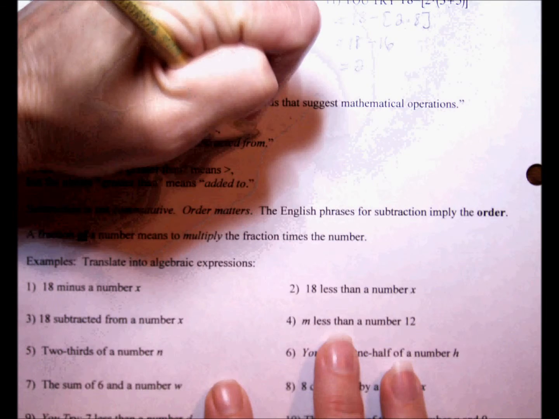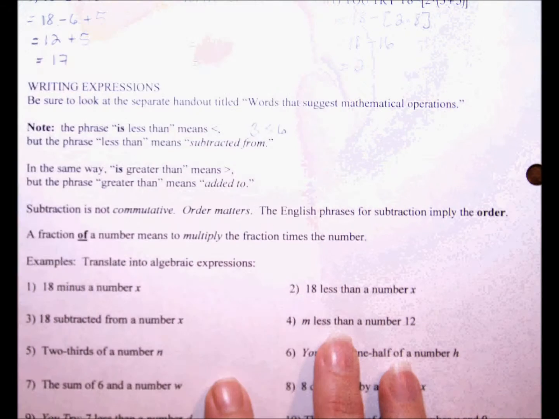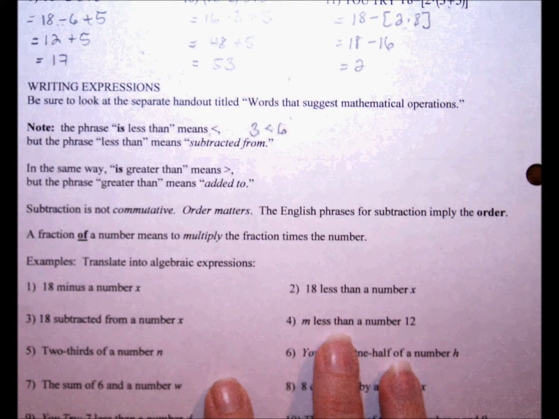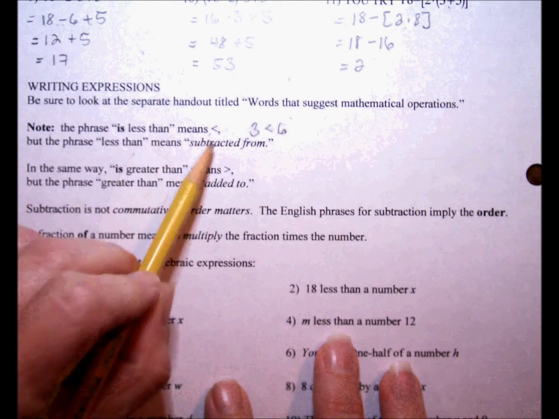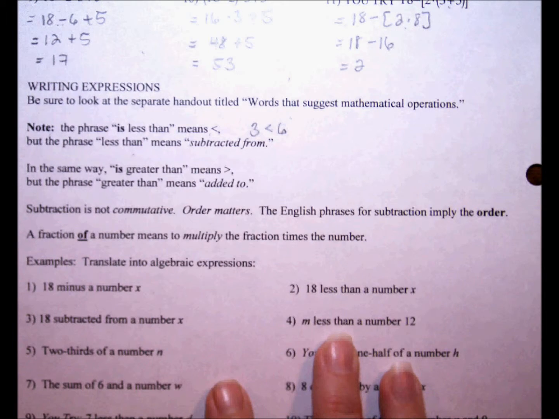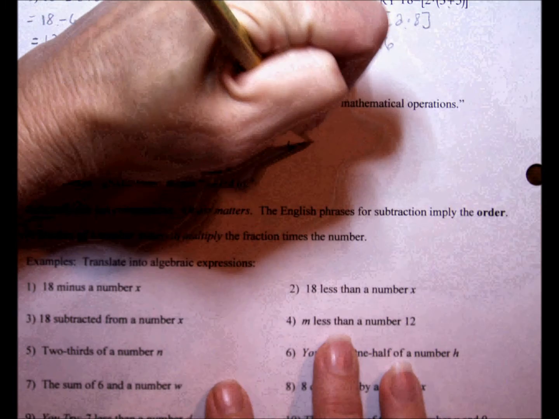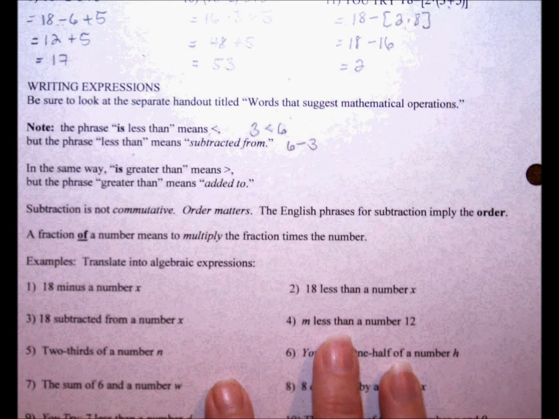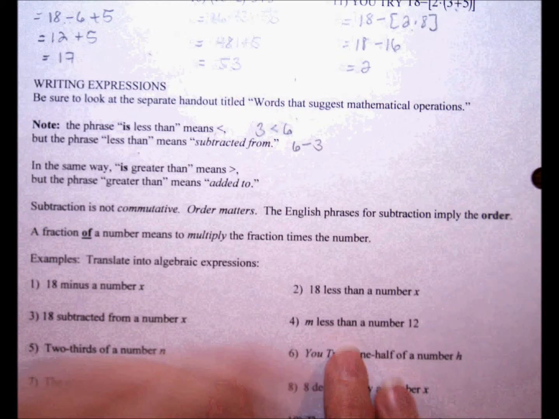How about 3 is less than 6? So if I have 3 is less than 6, I can write 3 is less than 6 as a mathematical expression. But the phrase "less than" means subtracted from, so 3 less than 6 means 6 minus 3.